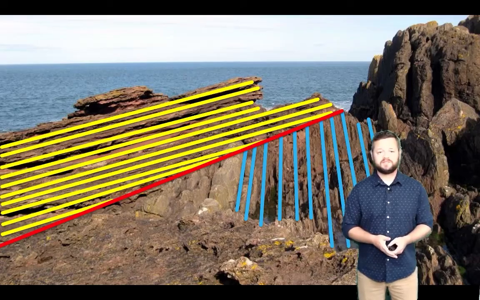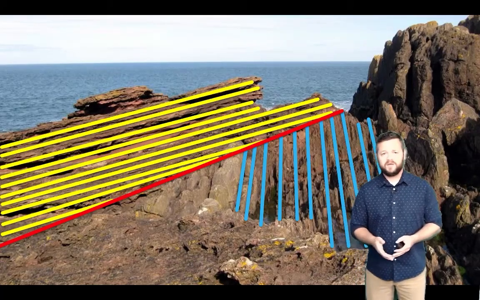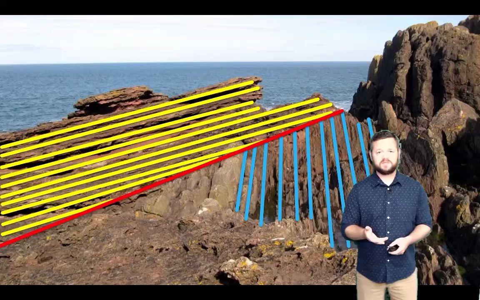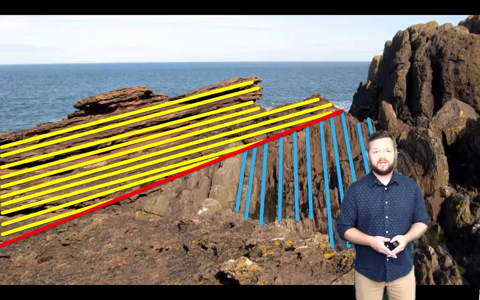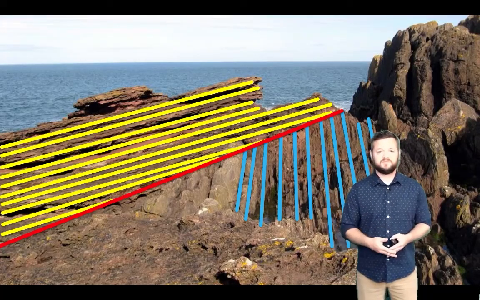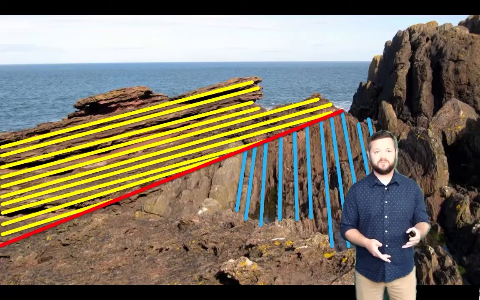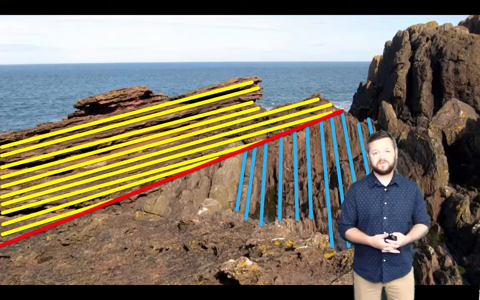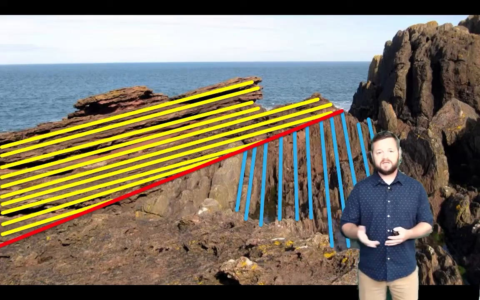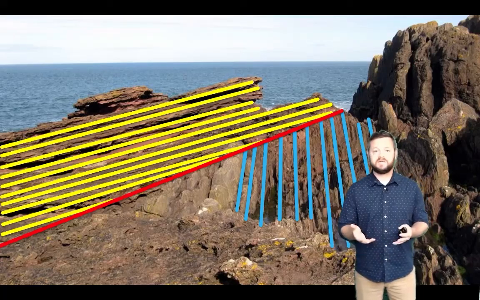by the yellow lines. What happened was that Hutton saw this bounding surface, highlighted in red, and the rocks below were oriented vertically, and the rocks above were oriented not horizontally, but subhorizontally. And he realized that the contact indicated missing time.